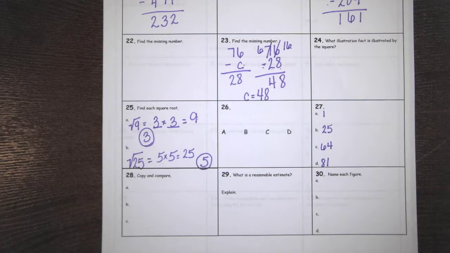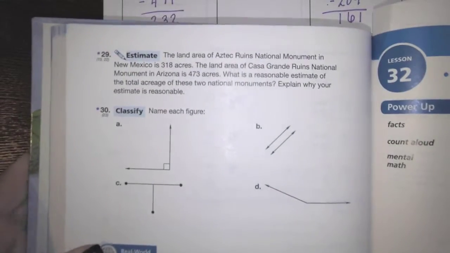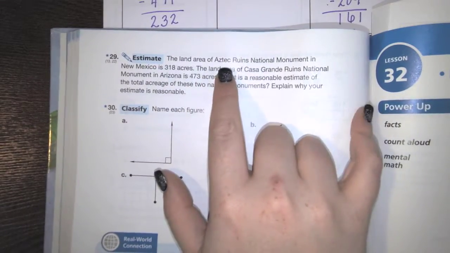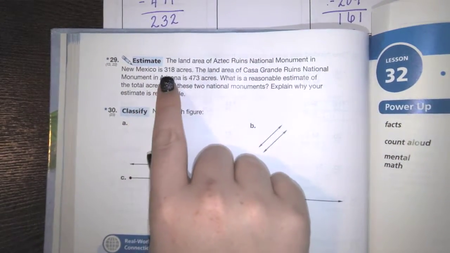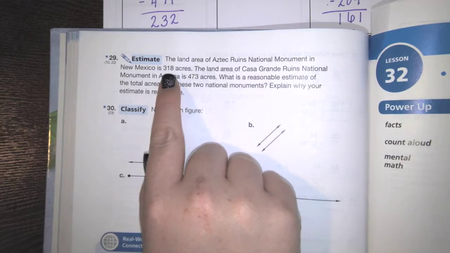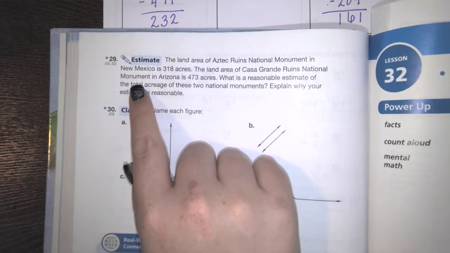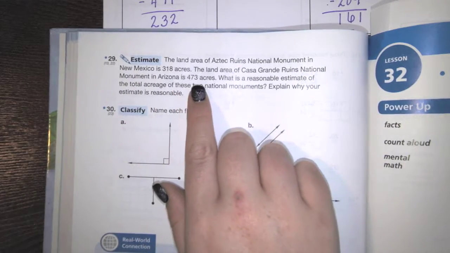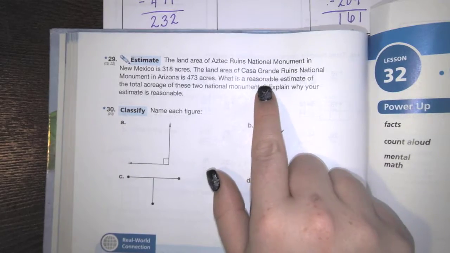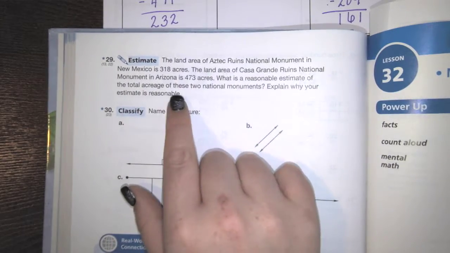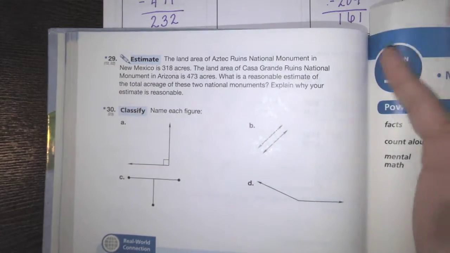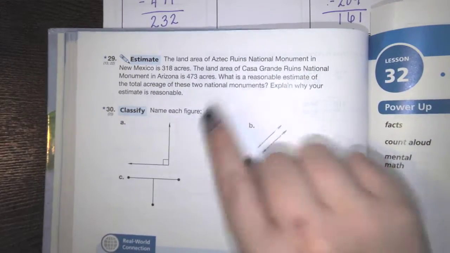Going to page 216 in your math book. And this is a word problem. Let's read this together. The land area of Aztec Ruins National Monument in New Mexico is 318 acres. The land area of Casa Grande Ruins National Monument in Arizona is 473 acres. What's a reasonable estimate of the total acreage of these two national monuments? They want you to put them together. Explain why your estimate is reasonable. Right.